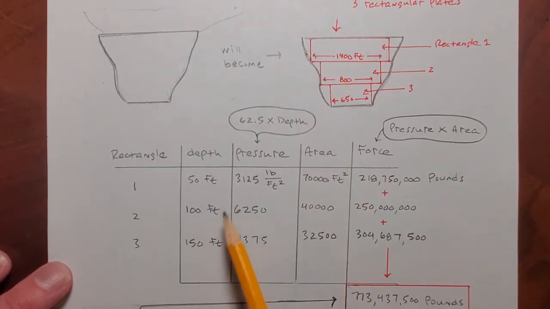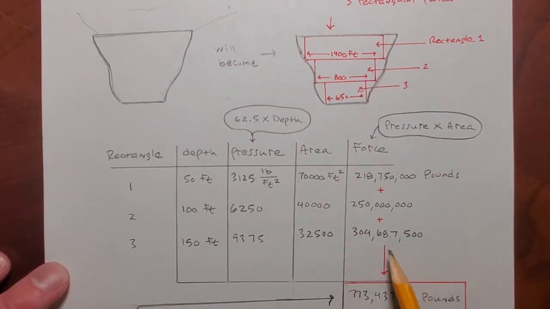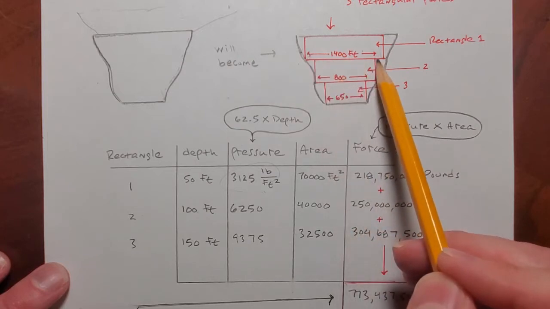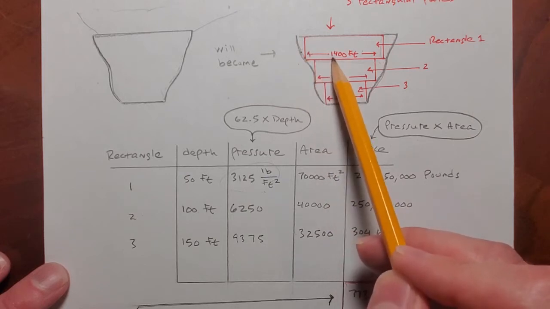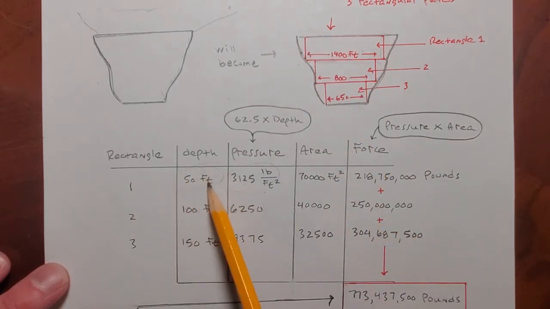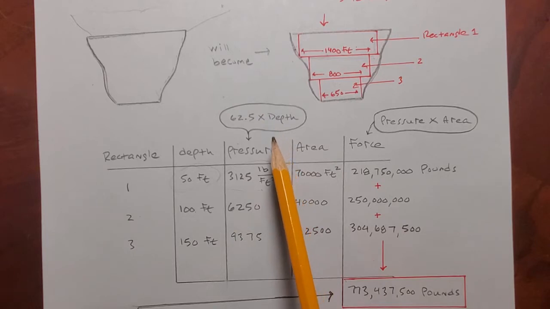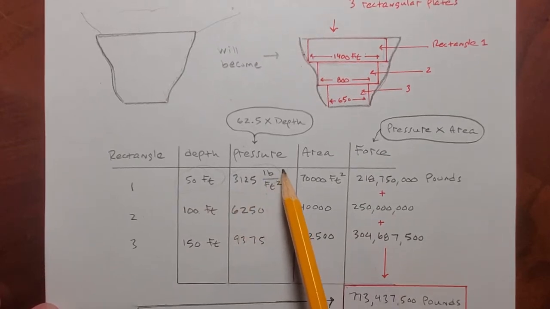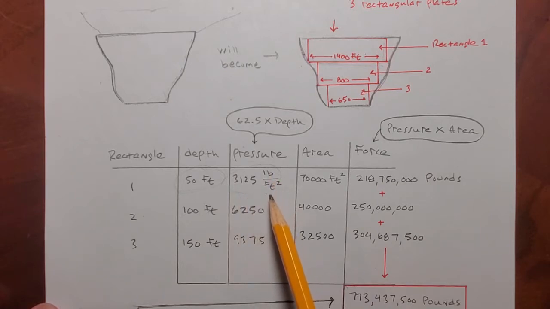Now, the pressure on each rectangle. When I do this, I'm going to assume that I'm calculating the pressure based on the deepest point. So what's the deepest point on this first rectangle? It would be 50 feet. So if I take 50 times 62.5, you calculate pressure in a fluid as 62.5 times depth, given the fluid's water and that's the weight density, then the pressure on this rectangle is 3125 pounds per square foot.